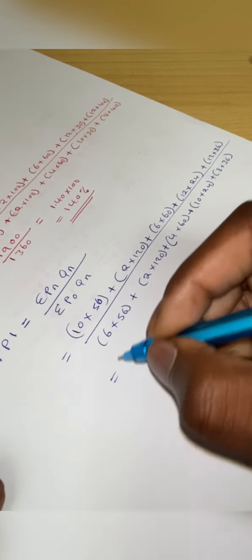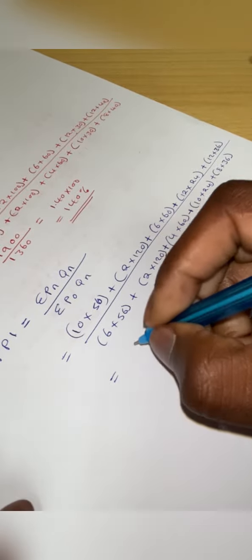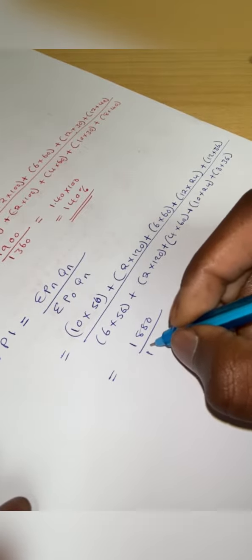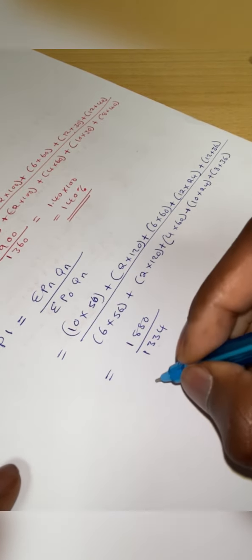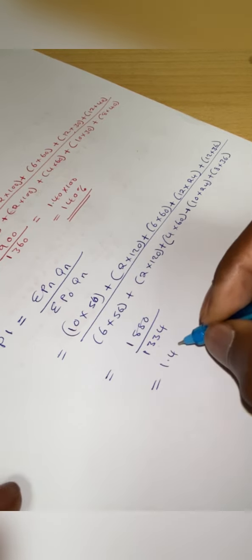Okay, so we can add what's on top and what's below. When I add what's on top, it's giving me 1880. Then when I add what is below, it's giving me 1334. So we can divide and see what it's going to give us. When I divide, it's giving me 1.4.